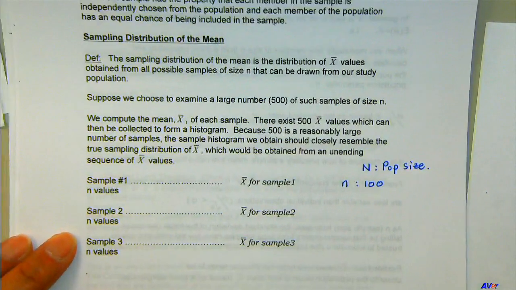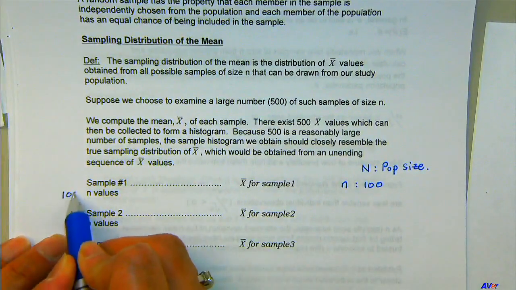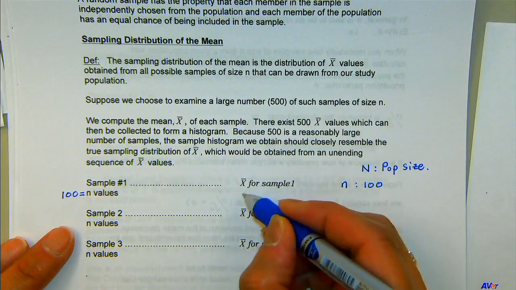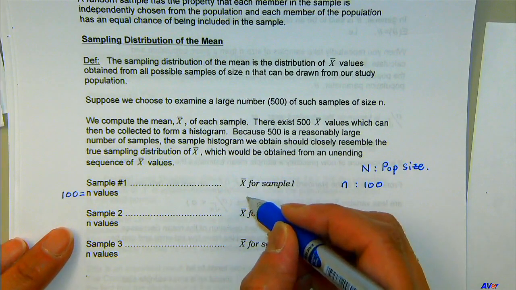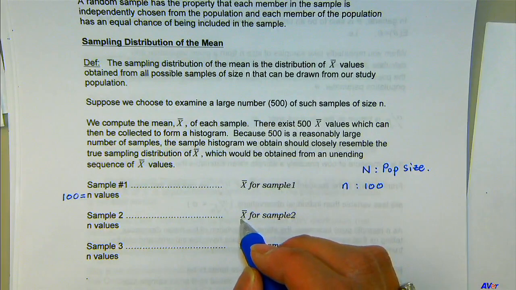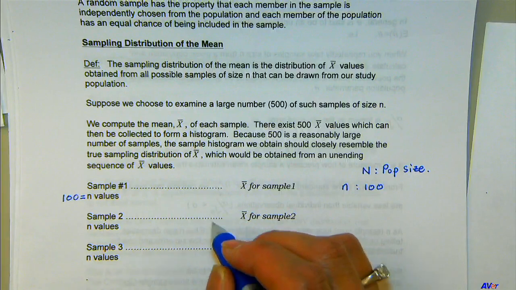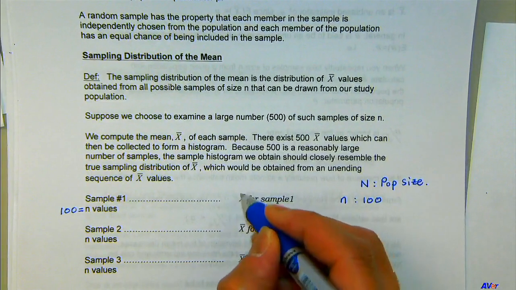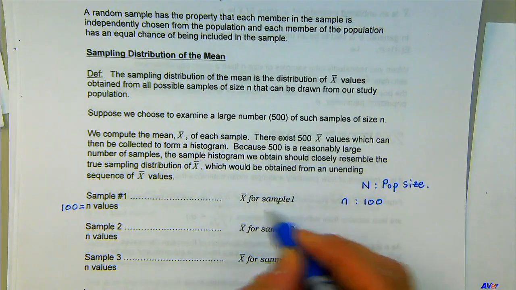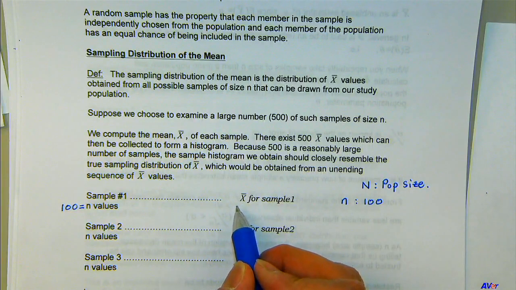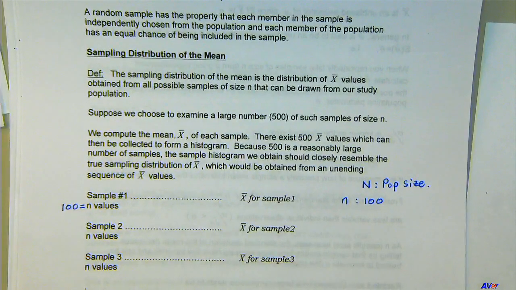Sample number 1, I have 100 values. I'm going to measure the x bar for that sample, meaning I have 100 trout. Let's add up all their lengths and divide by 100, and then return them to the Delaware. So I have the first x bar for sample number 1, which is the sum of the 100 divided by 100. Are you with me? I threw that sample back in the Delaware, and then I'll do it again.